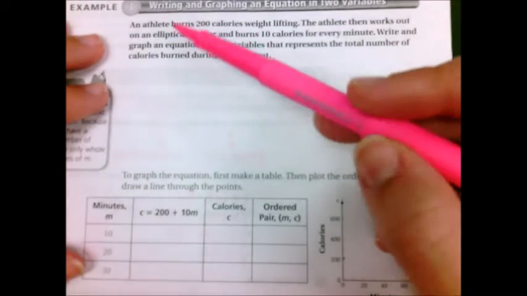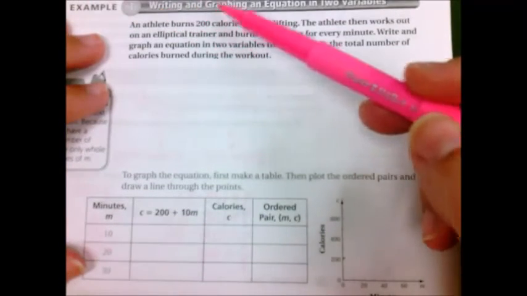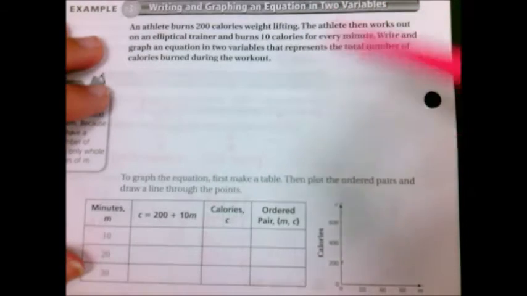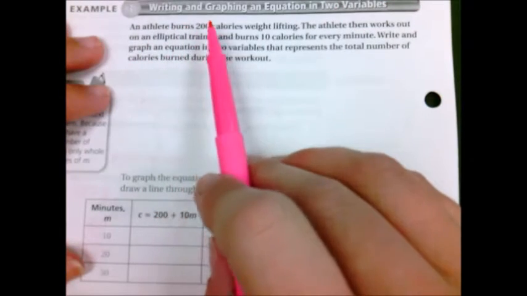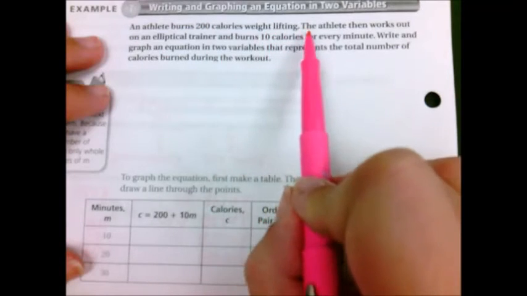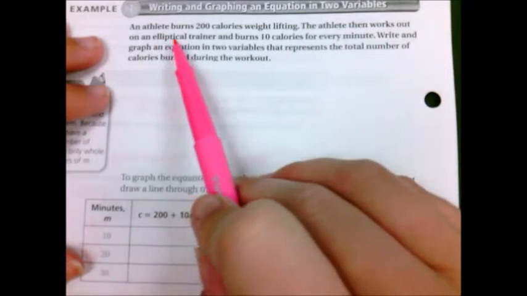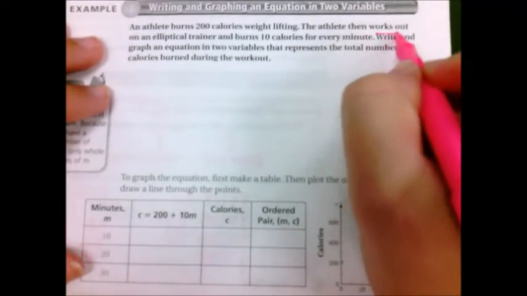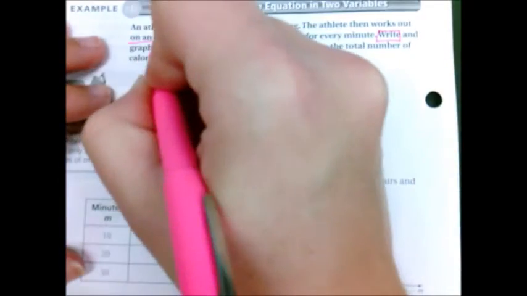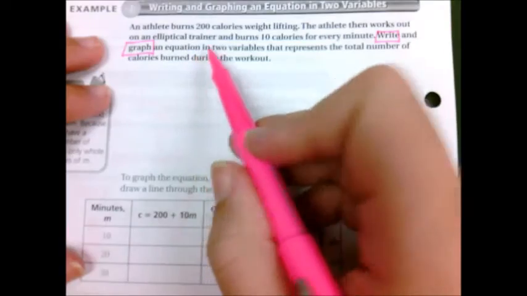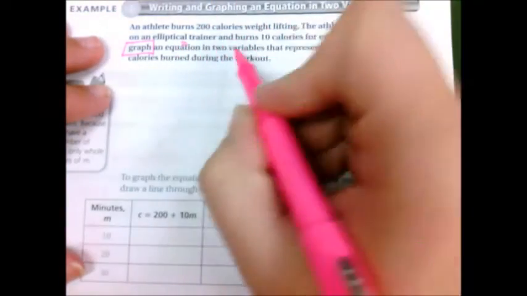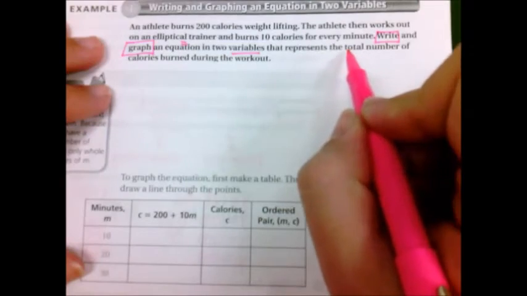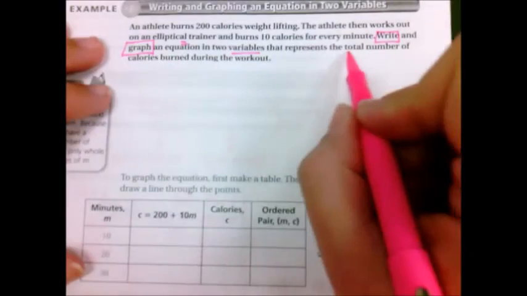In example 3, they want us to write and graph an equation with two variables. So first we're just going to worry about writing it. An athlete burns 200 calories weightlifting. The athlete then works out on an elliptical trainer and burns 10 calories for every minute. Write, that's a direction word, and graph an equation, which means I'm going to have an equal sign, with two variables that represents the total number of calories burned.